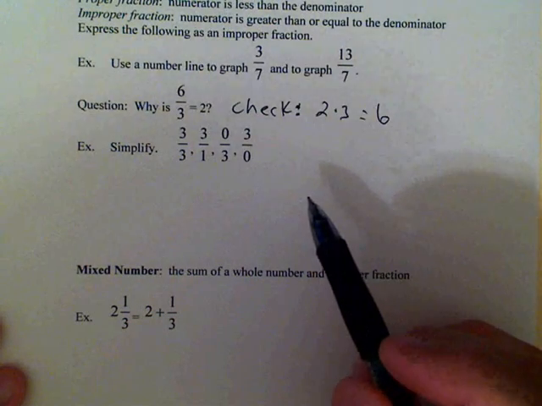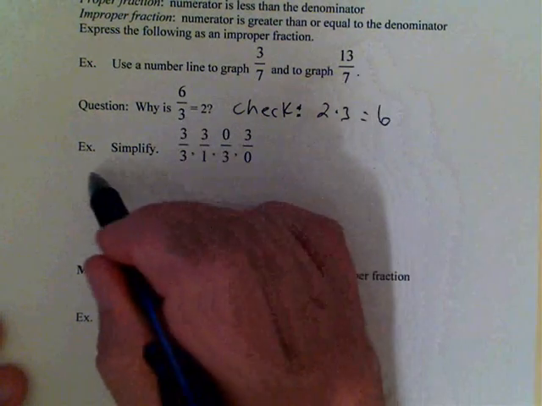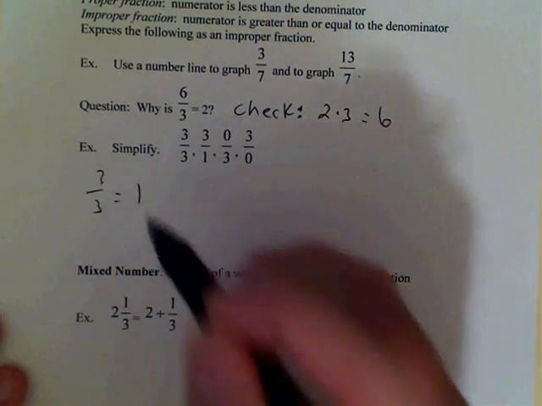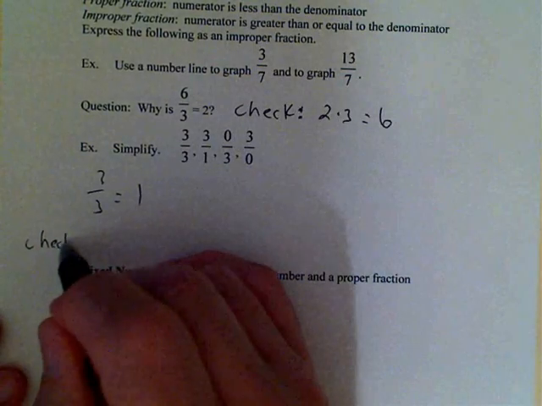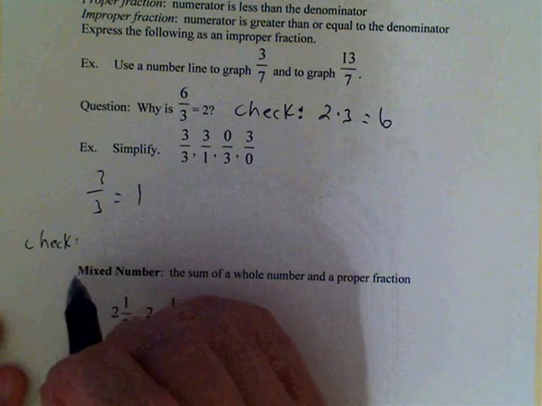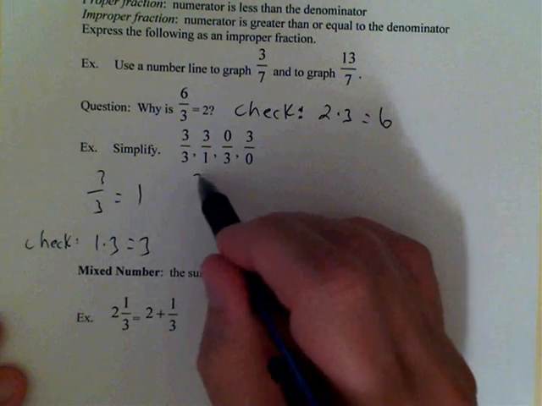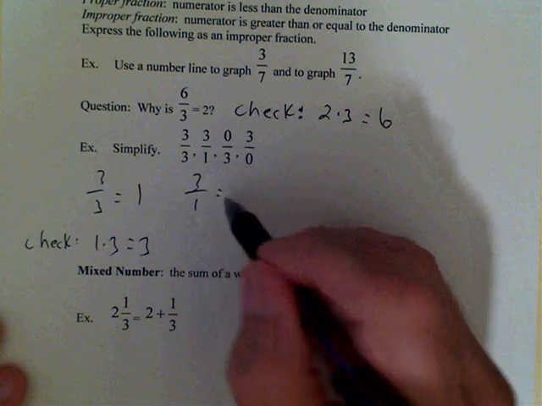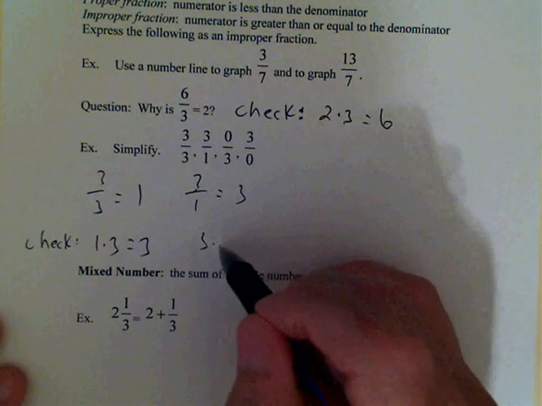Now we're going to use this as we do these problems. Now 3 over 3 does equal 1. And if you were to check it, you would say 1 times 3 equals 3. Now let's find the answer to 3 over 1. 3 over 1 is equal to 3, because when you check that one, 3 times 1 is equal to 3.